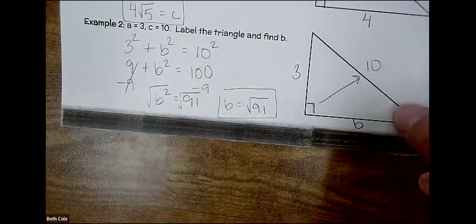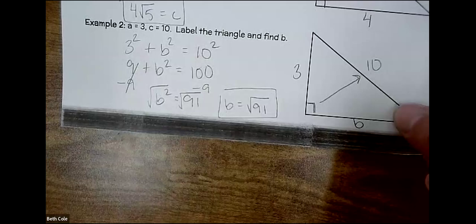This is going good. Everybody's listening to me. Nice. All right, go ahead, flip it over. We'll try a couple more, and then you'll try a few.